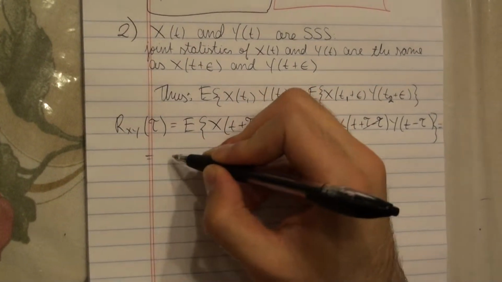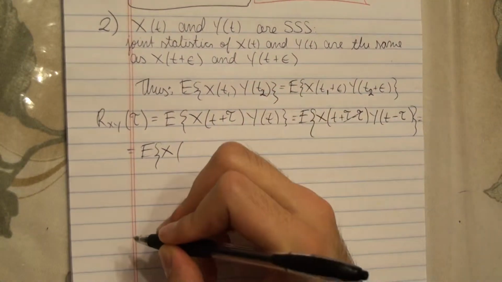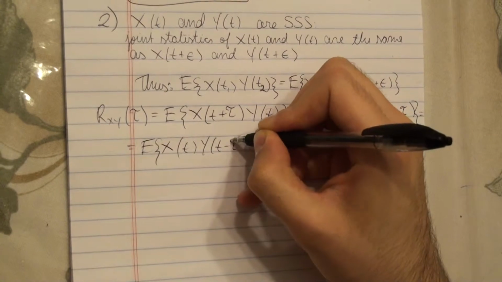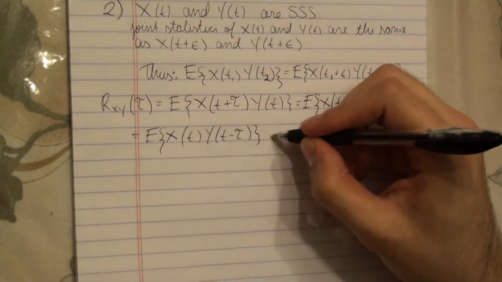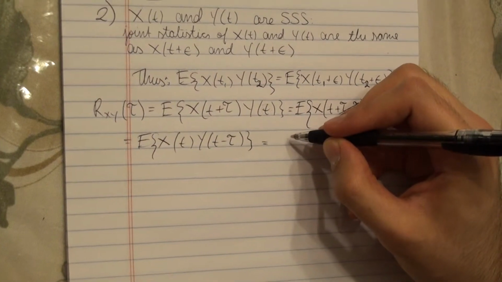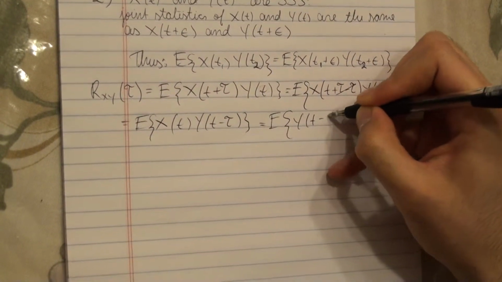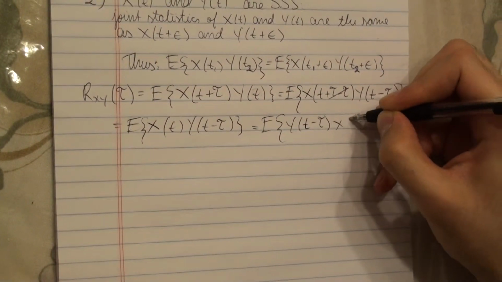So we get expected value of x of t times y of t minus tau. I can rearrange these because it's a product inside, and you get expected value of y of t minus tau, x of t.